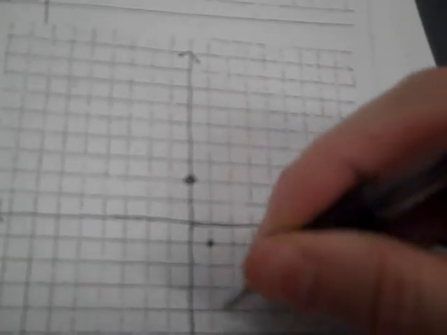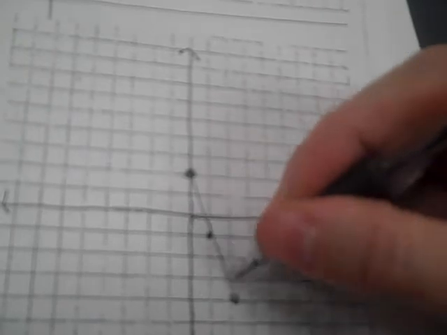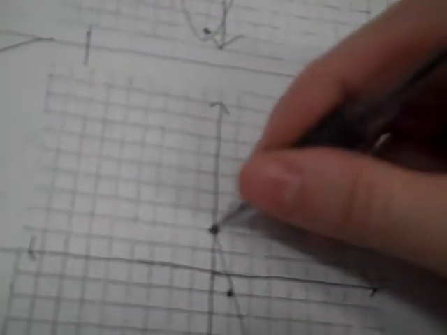And you can do that again. And just make the line as straight as you can. We don't really need a ruler. That's how that behaves right there.